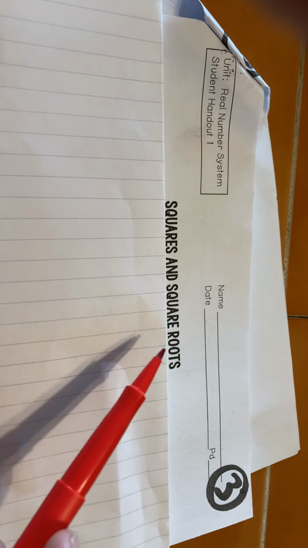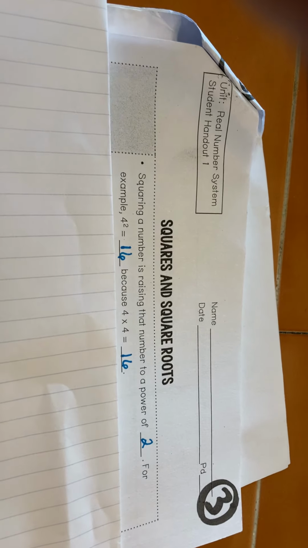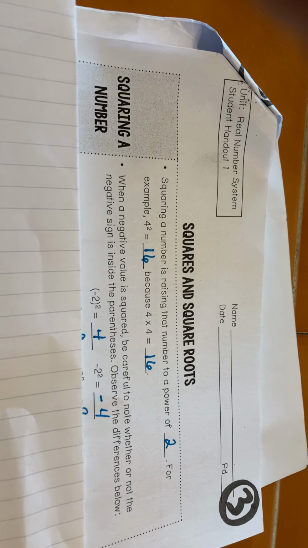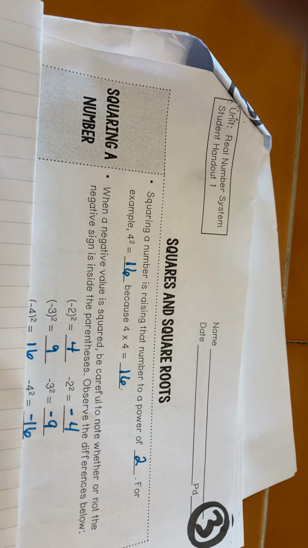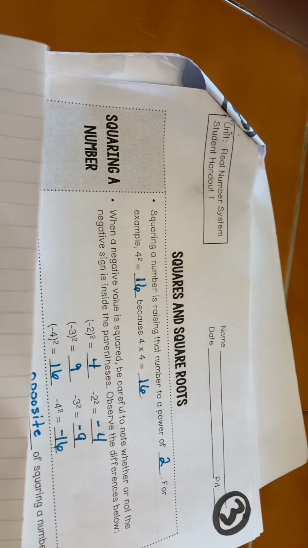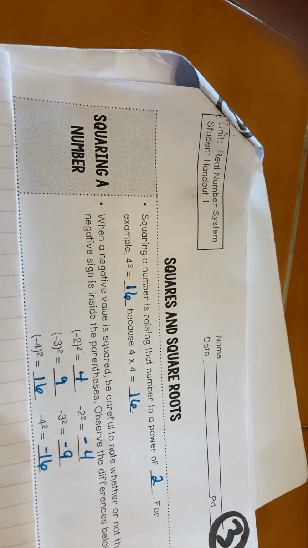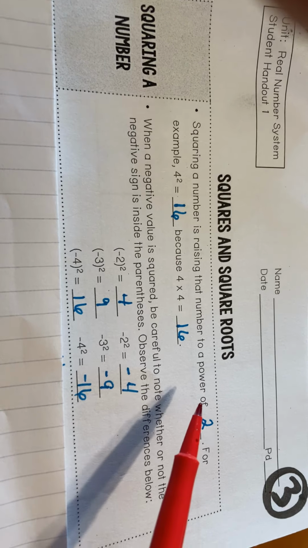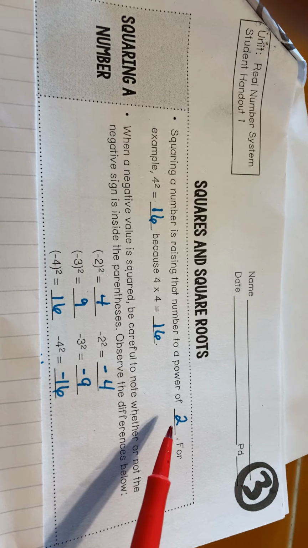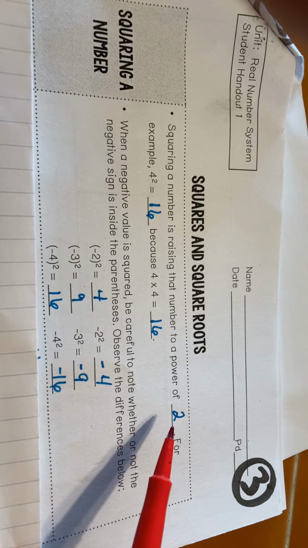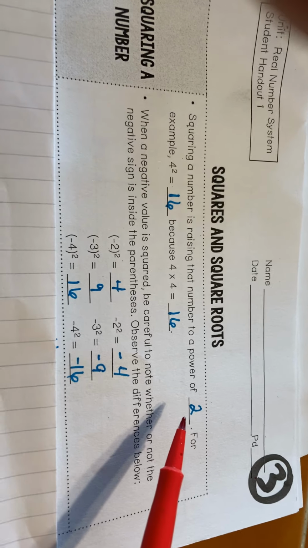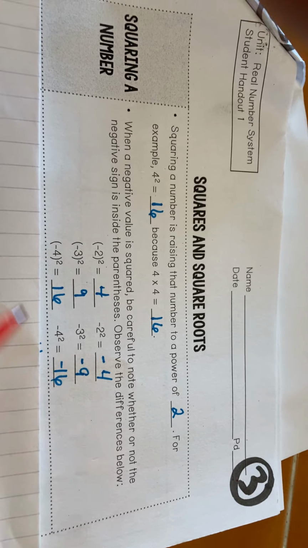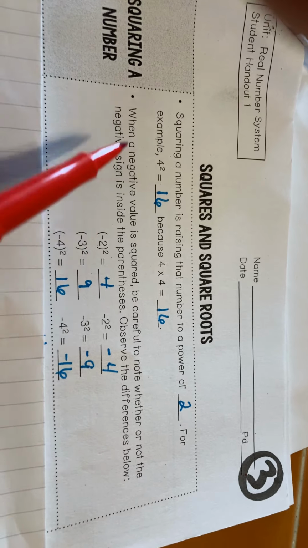Page 3, our subject is squares and square roots. Our first section talks about squaring a number. So if you look at your notes, the first sentence said, squaring a number is raising that number to a power of 2. We talked about that would be an exponent of 2. That's called the exponent or the power. It gives us an example. For example, 4 squared equals 16.